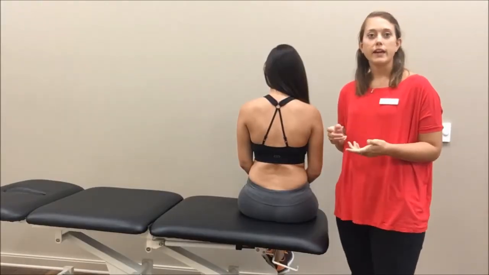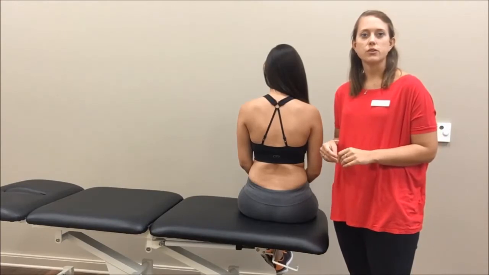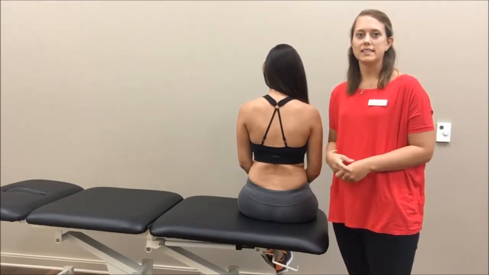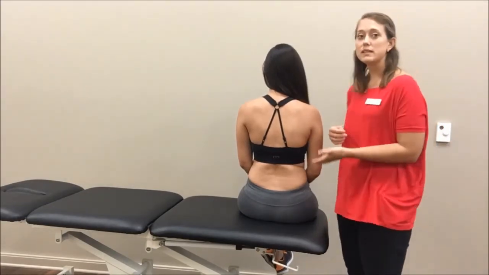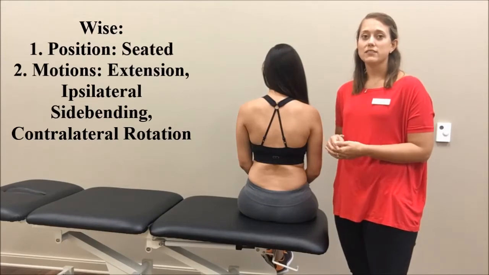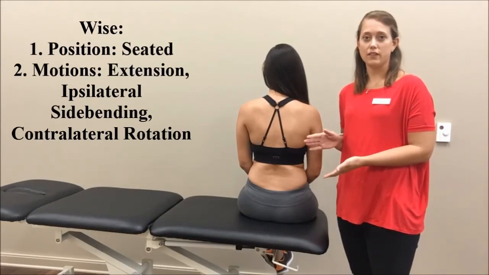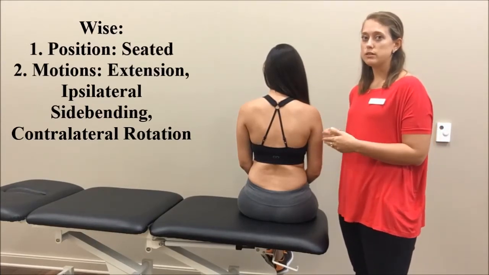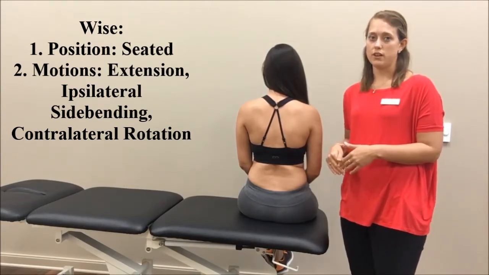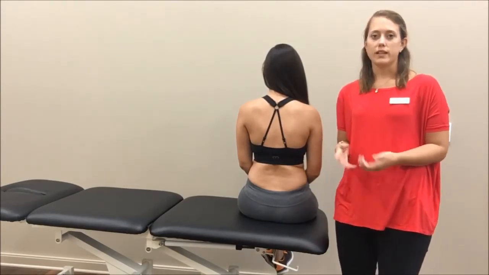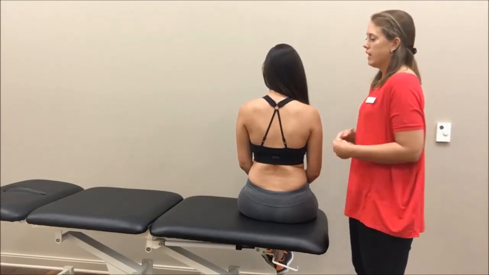So the other way to complete this test is to follow the evidence from the WISE textbook. The only difference is the patient's positioning and the rotation. The patient must be seated, and they should actively move into extension of the lumbar spine, ipsilateral side bending, and contralateral rotation to the side of dysfunction. From this point, the rest is the same as before.